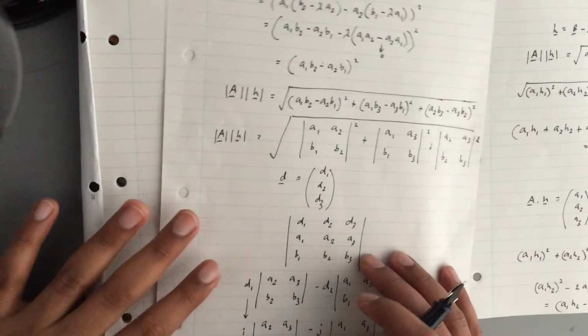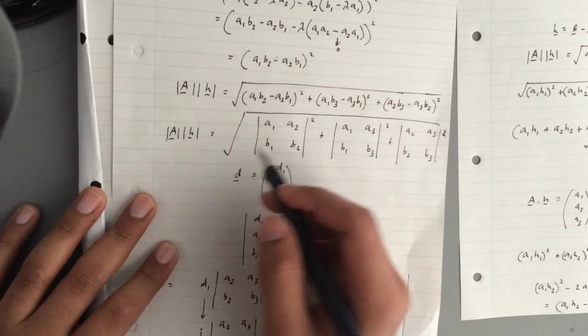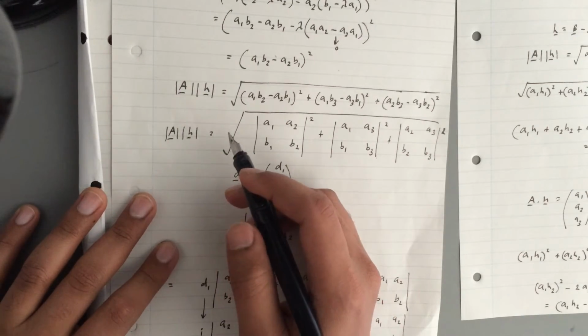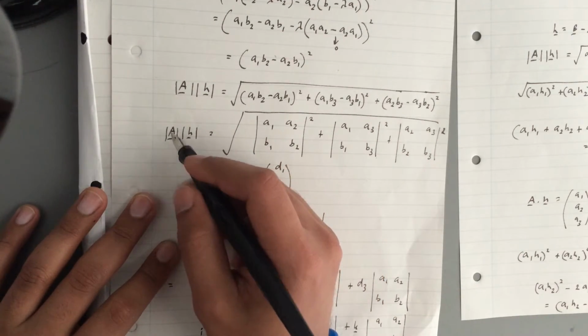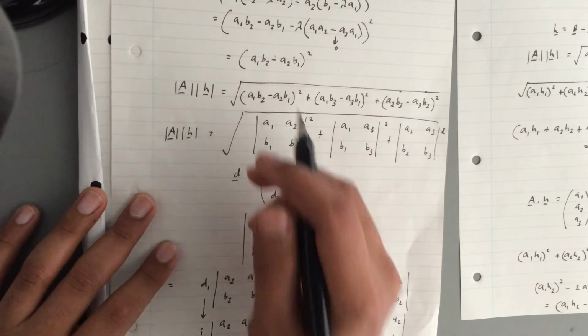And therefore we have this magnitude of some vector, which is going to be equal to mod A mod H.